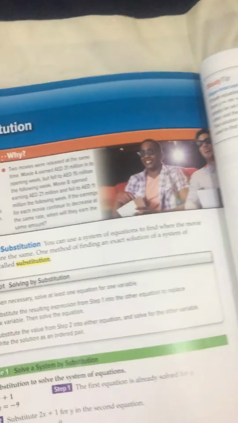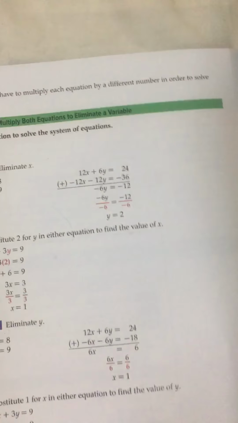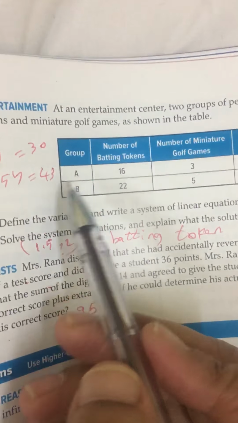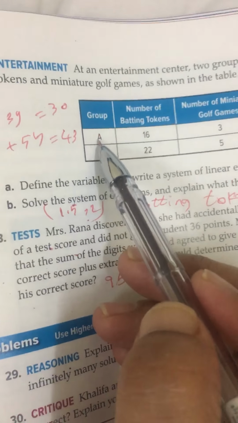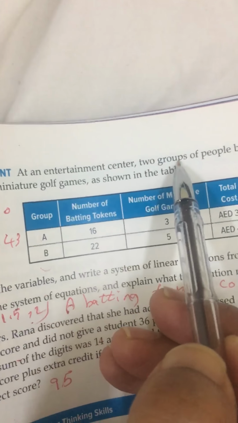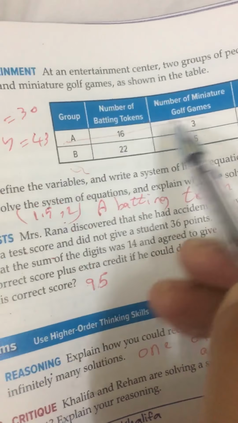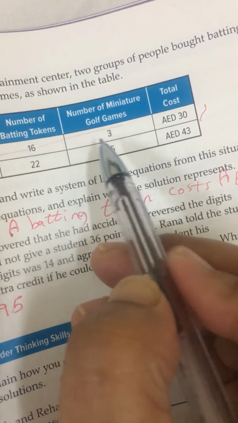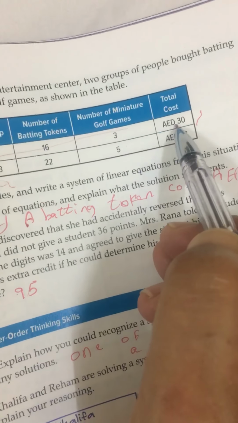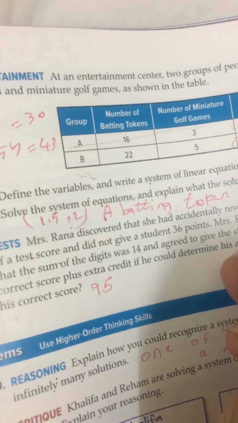Page 363. I have a table, group A and group B. At an entertainment center, 2 groups of people, group A and group B. The total for group A is 30 dirhams and the total for group B is 43 dirhams.